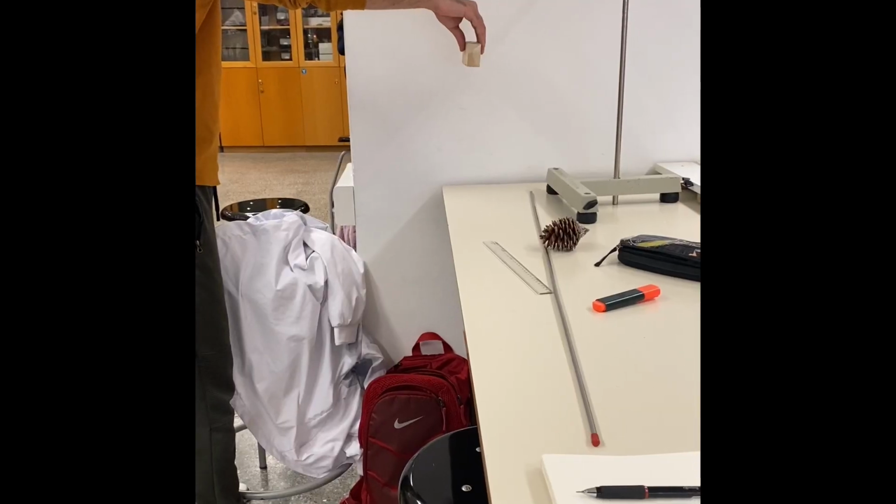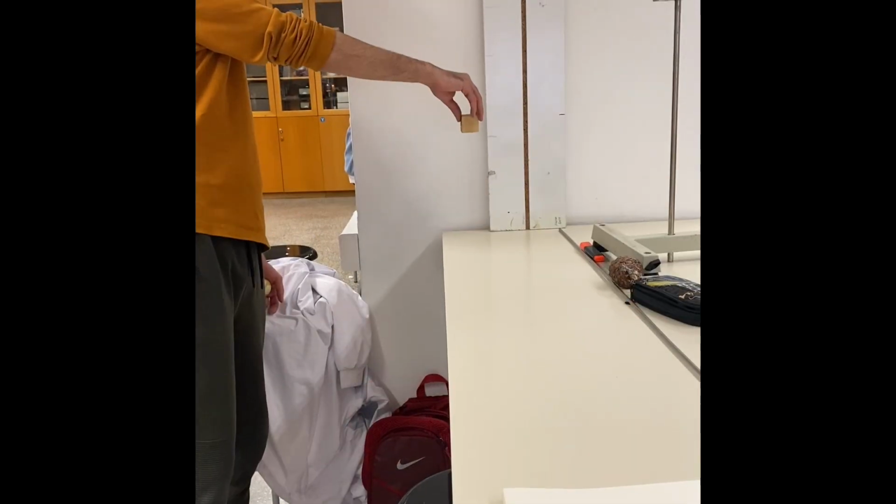In the third part, the height value will be changed from 60 centimeter to 30 centimeter, and the first and second part will be repeated.